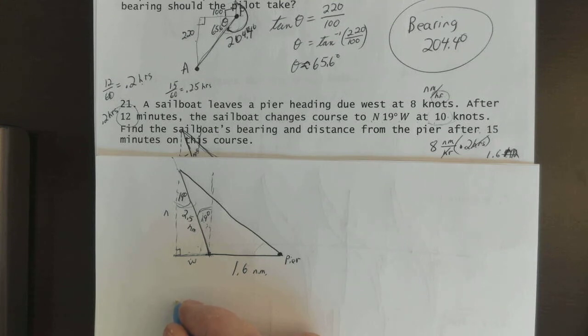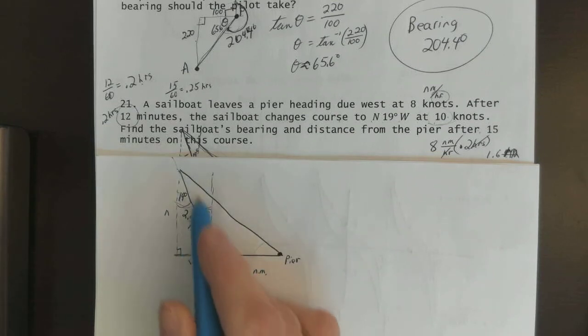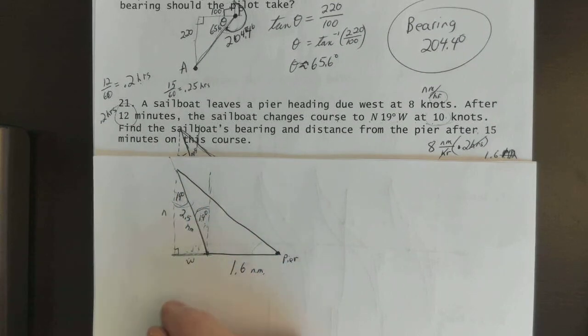And we need to take opposite over hypotenuse. So the sine of the 19 degree angle is W over 2.5. And I'm going to multiply both sides by 2.5.